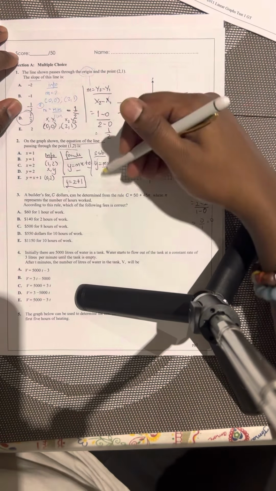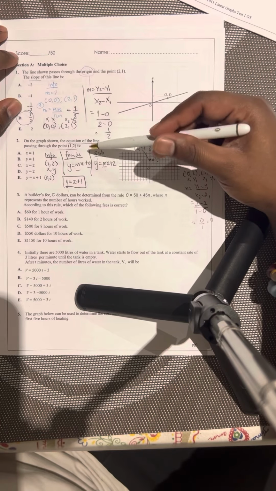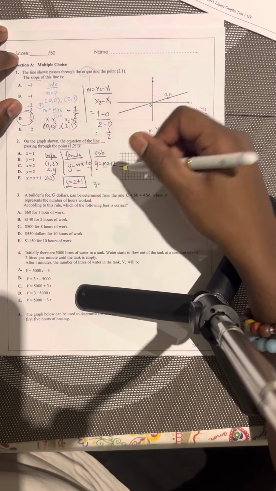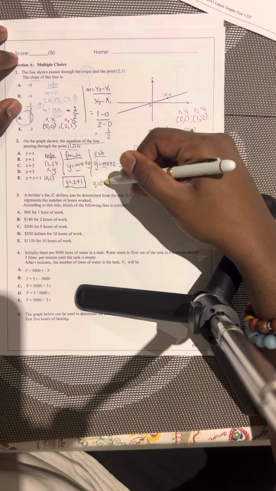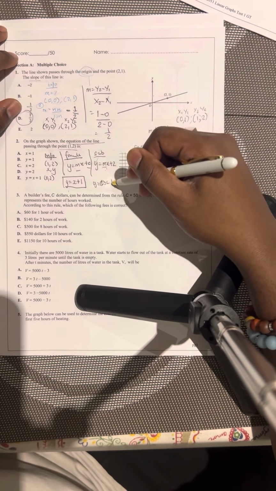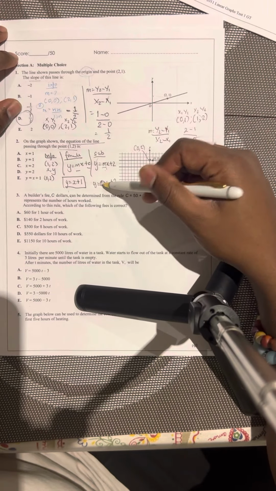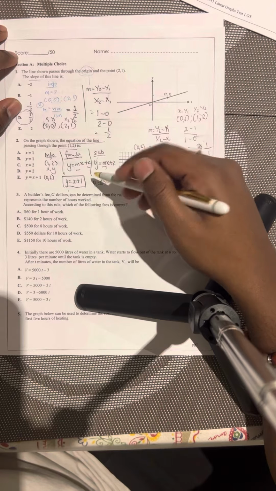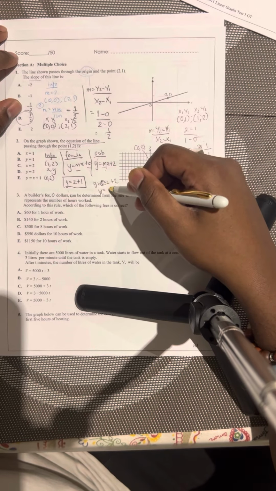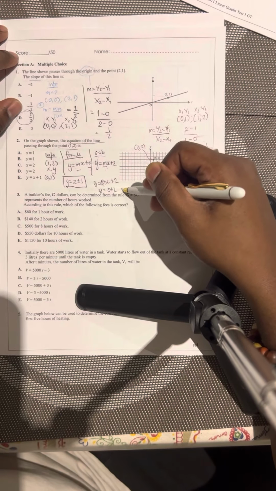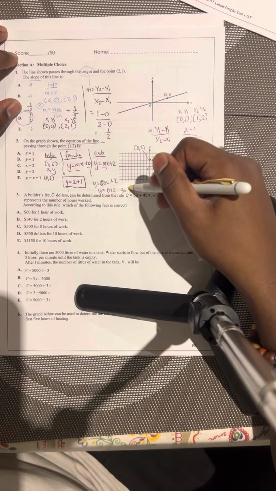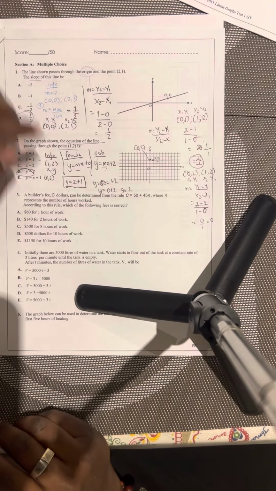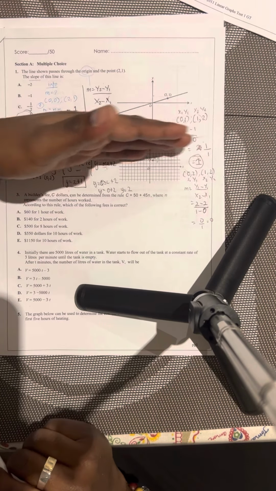If your gradient is 0, let's go back to the question. On the graph shown, what's the equation of the line? y = mx + c. So what's your m now? It's 0. Let's put the 0 in there: 0x + 2. What's the 0 doing to the x? You can't just leave it like that. 0 is being multiplied by the x. So y = 0 + 2, which means y = 2. So that is your answer there. And that does make sense because the gradient is 0.